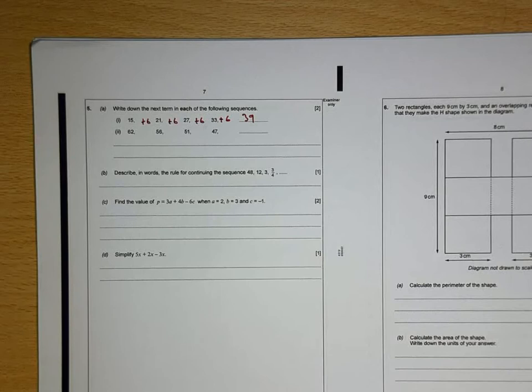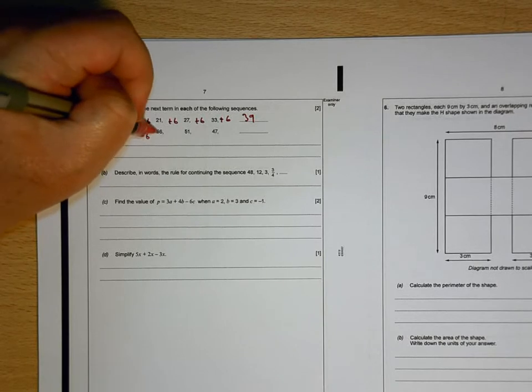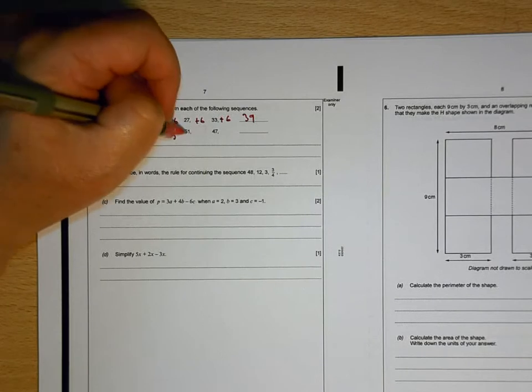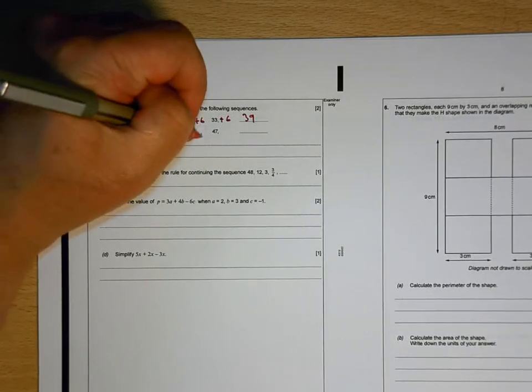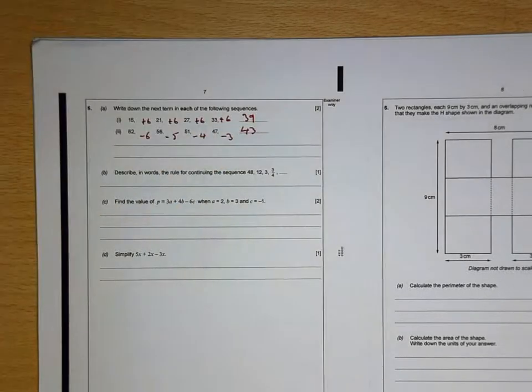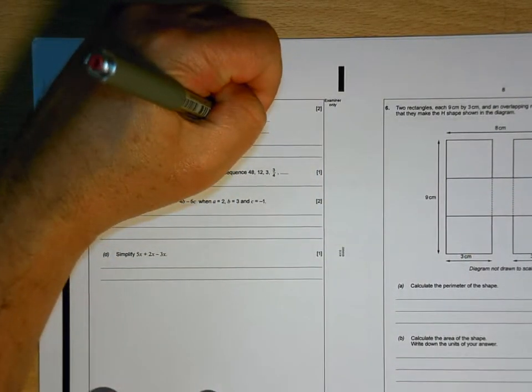And for the next one, we are going down. Sorry, that's going down by 6. This one's going down by 5. This one's going down by 4. So we're expecting this one to go down by 3. So the next number in the sequence will be 43. Sorry, no, it would be 44. Sorry, 47. Take away 3 is 44.